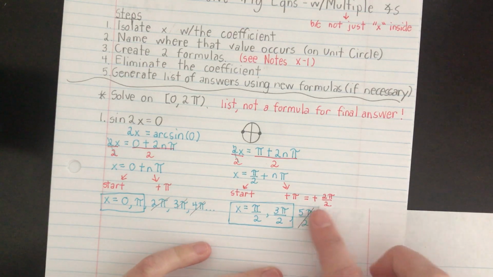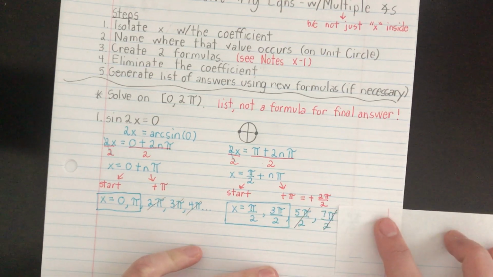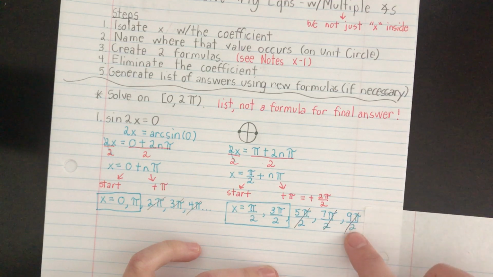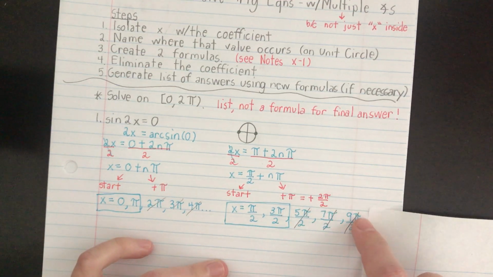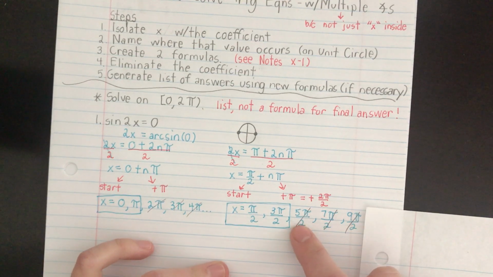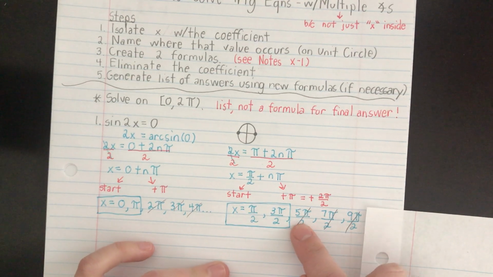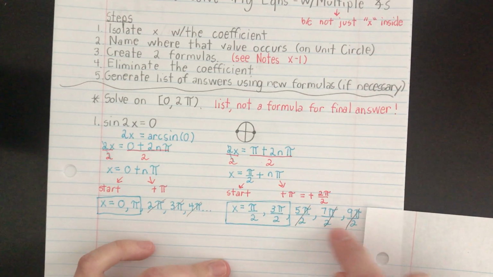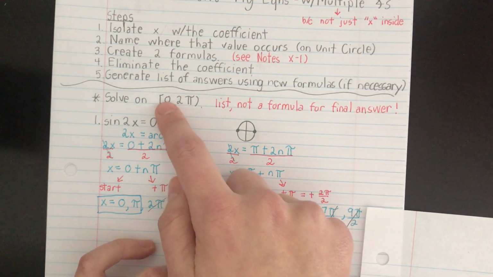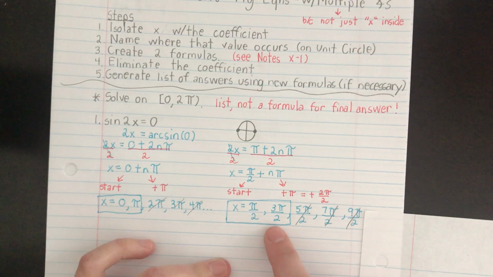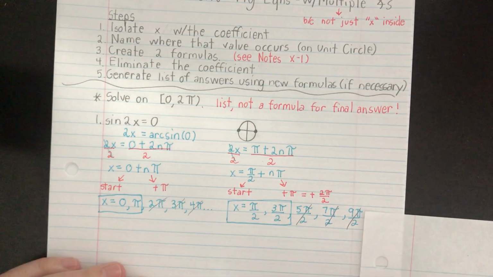Add 2 pi over 2 to 5 pi over 2, you get 7 pi over 2. And then you get 9 pi over 2 if you keep adding 2 pi over 2. So of course I've eliminated and crossed through these because this value right here is greater than 2 pi, and obviously then so are all those. We can only include answers from 0 to 2 pi, not inclusive of 2 pi. So that's your final answer there.